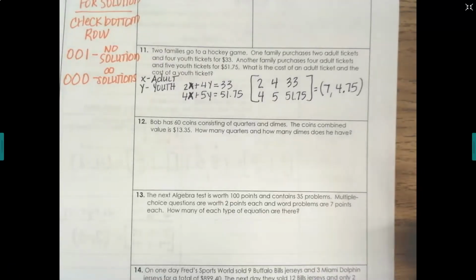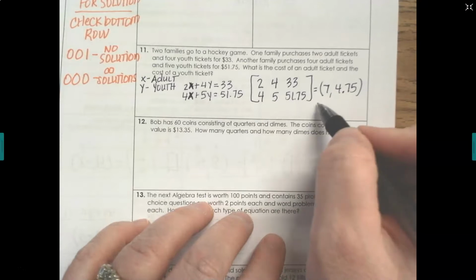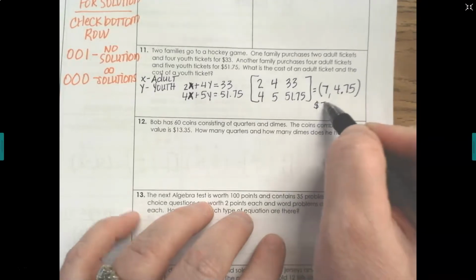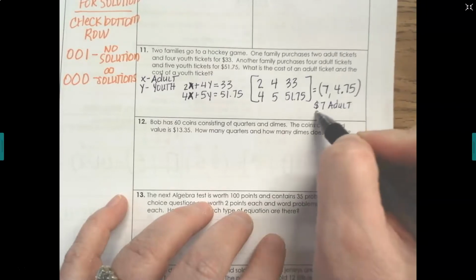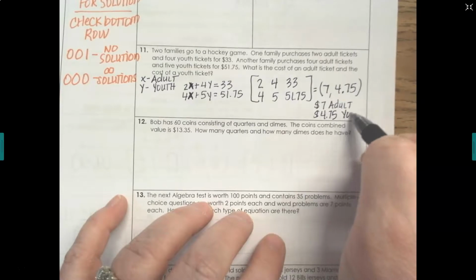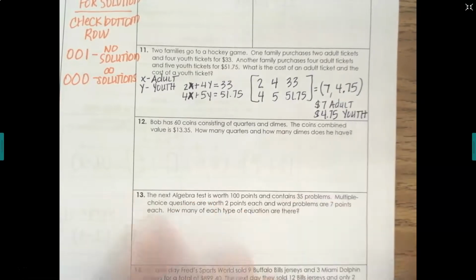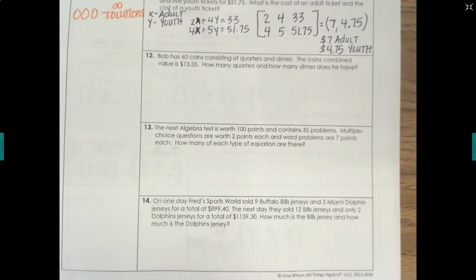What does that answer mean? What that answer means, if you go back to the problem when we defined our variables, that means the adult tickets are $7 and the youth tickets are $4.75. All right, let's try this again for number 12. See if you can set up the equations and solve it and come back to me when you're done.